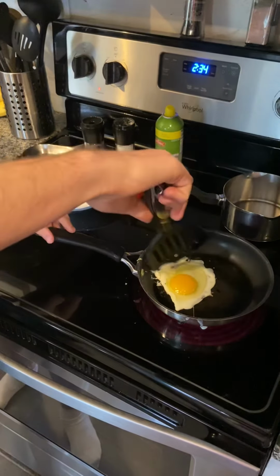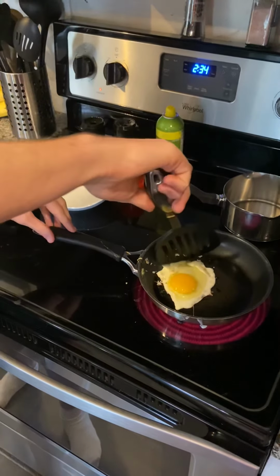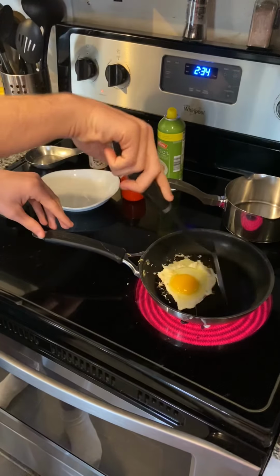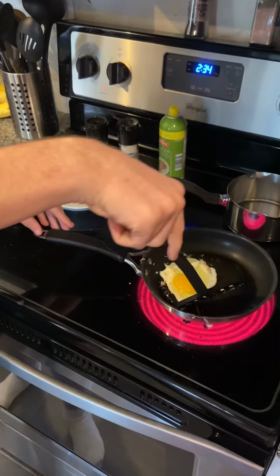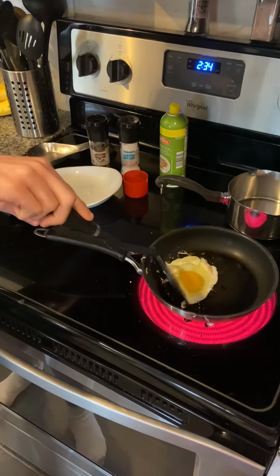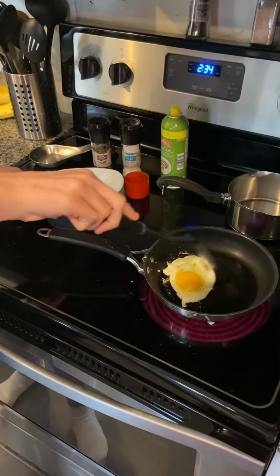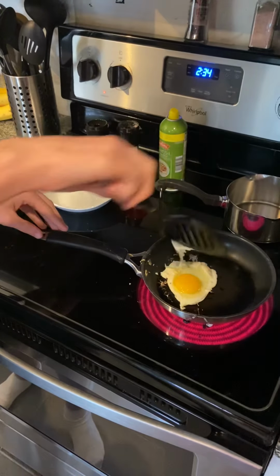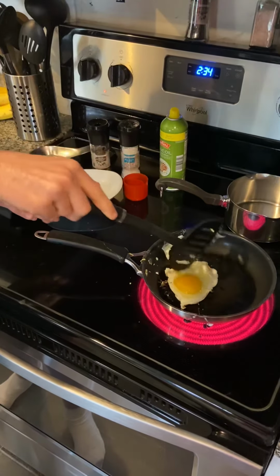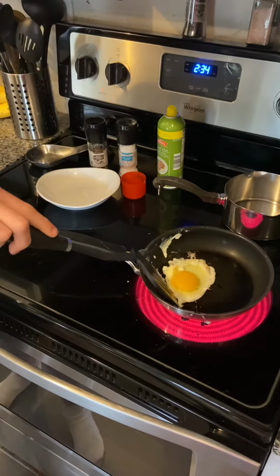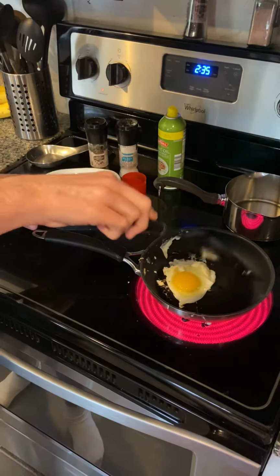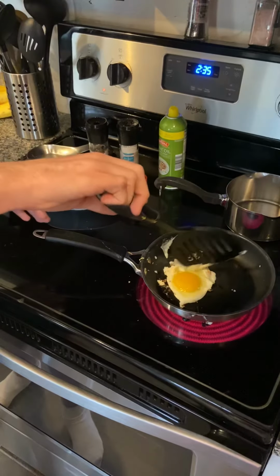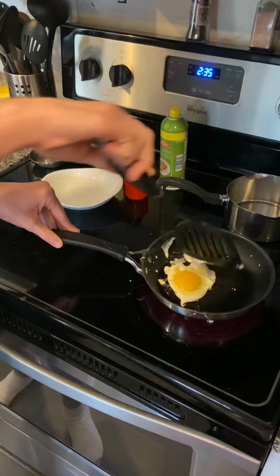And so, as this is starting to solidify, we're eventually gonna have to flip it. That way, the other side can also get cooked. And so that's basically the chemical change behind it. And then there's also physical changes, such as when I put the salt and pepper onto the egg. That's a physical change. That's allowing flavor to come into the egg.